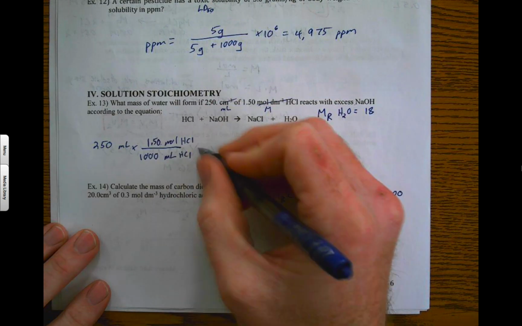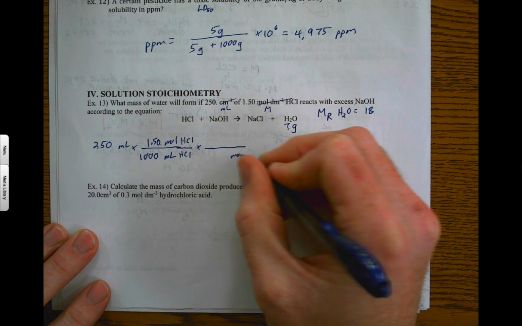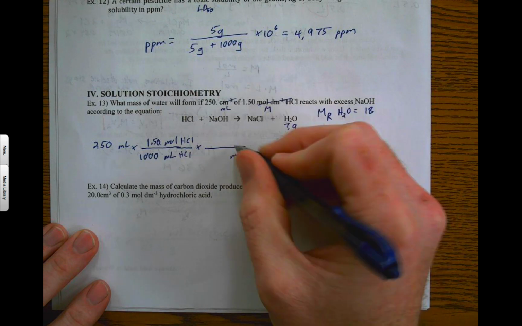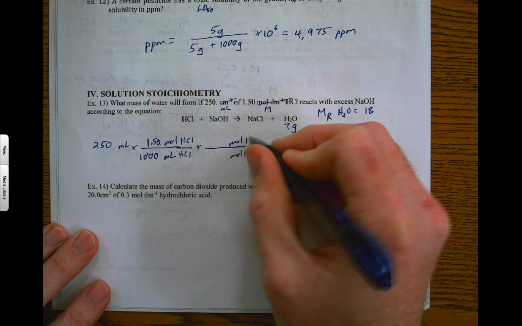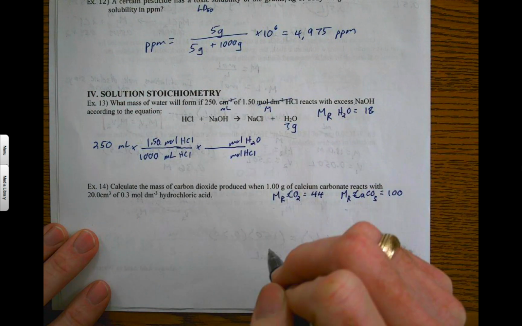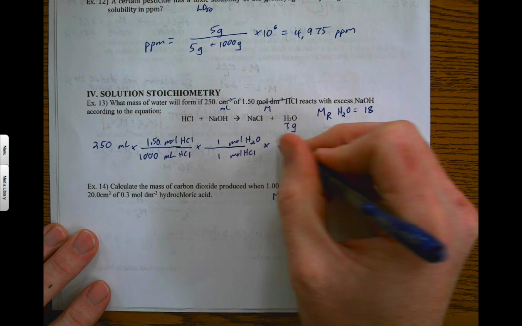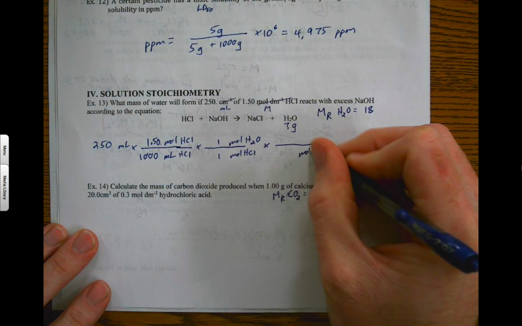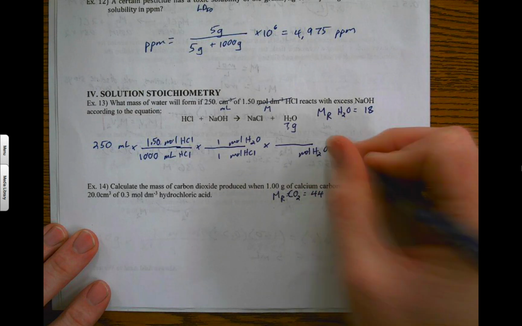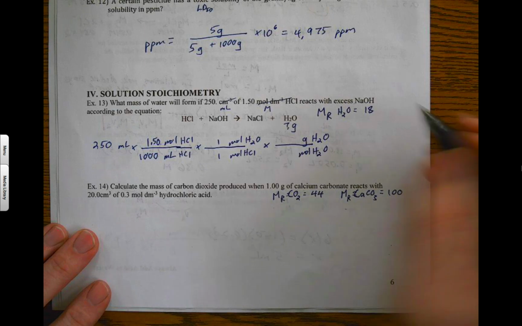That's HCl. And so then moles of HCl can convert to moles of H2O. It is a 1-to-1 ratio. Cool, that makes things easy. And now I can just change moles of H2O into grams of H2O just like normal.